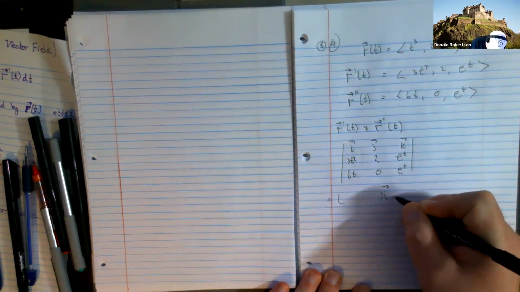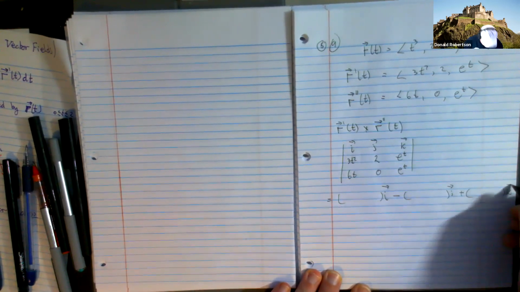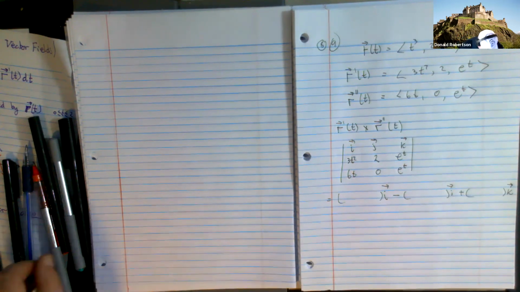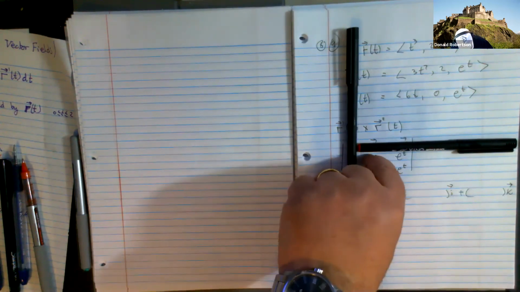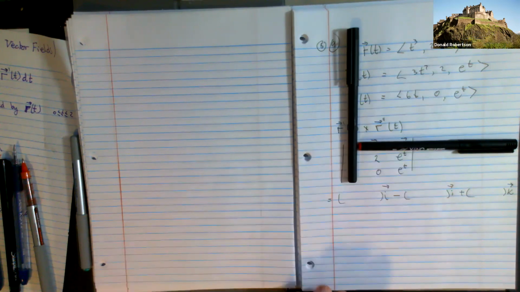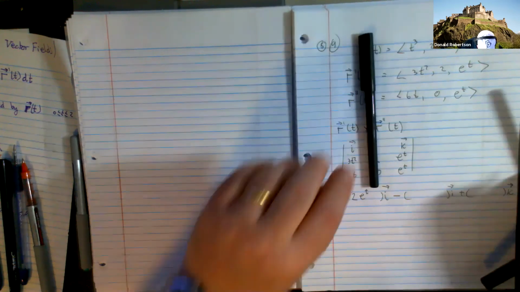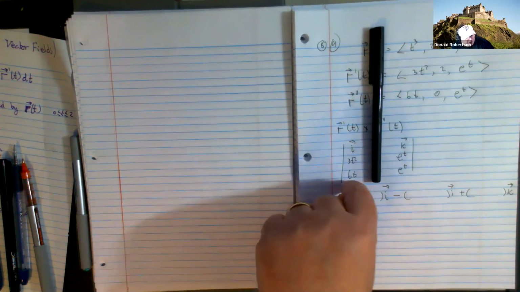Now, so many i's, take away so many j's, plus so many k's, right? That's how you set it up, i's, j's, and k's. Remember the middle one is subtracted, and the rules are not going to change. I want i, so I'll cover up those two guys. Major diagonal, 2e to the t, take away nothing. 2e to the t. If you cover up the middle one, it's a bit messier there, but won't it be major diagonal take away minor diagonal? These two are the major, these two are your minor.